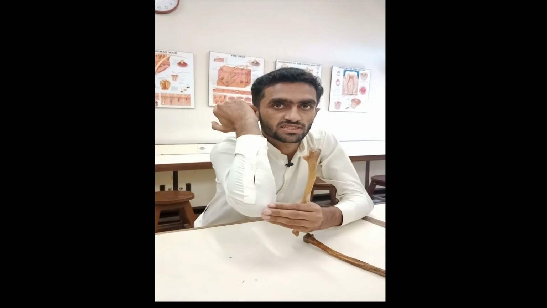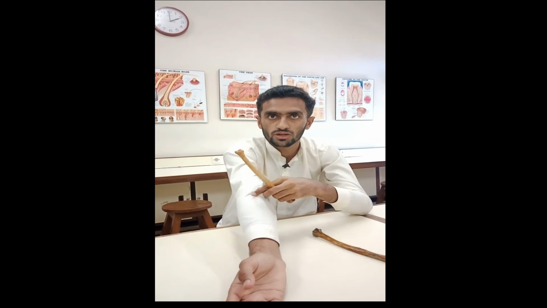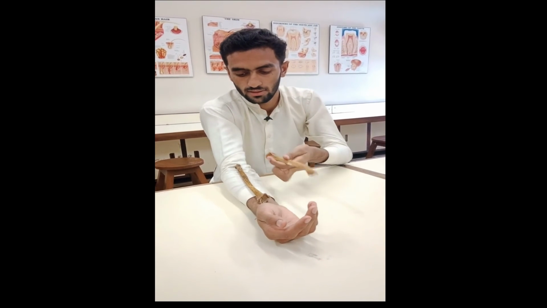If you look at this olecranon process, which is just here, when you extend in this way, it enters into the olecranon fossa of the humerus. And when you flex in this way, this trochlear notch will enter into the fossa of your humerus, and on this side you will find the head entering in this way.